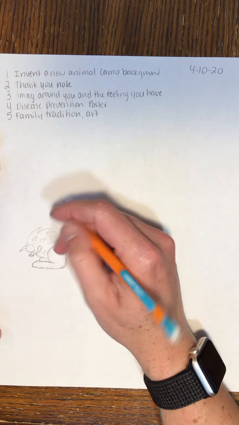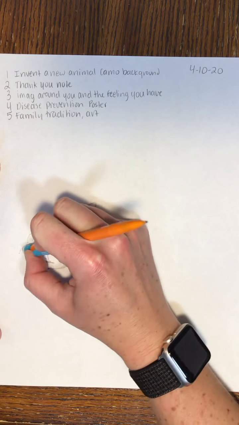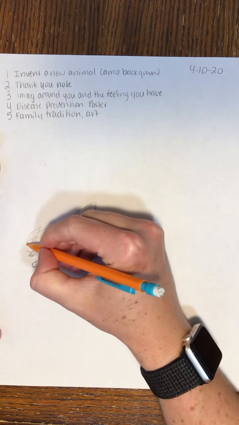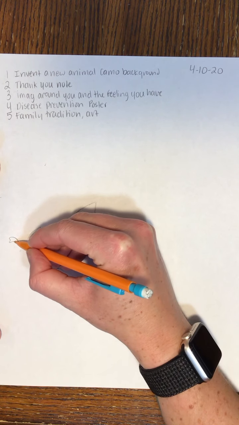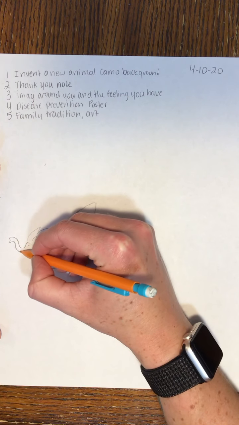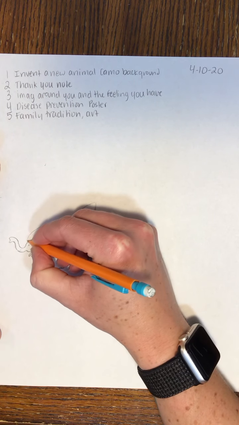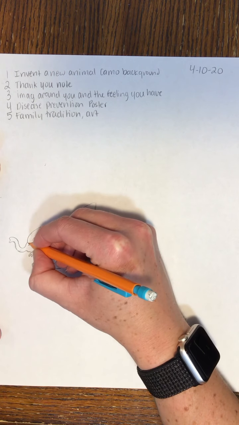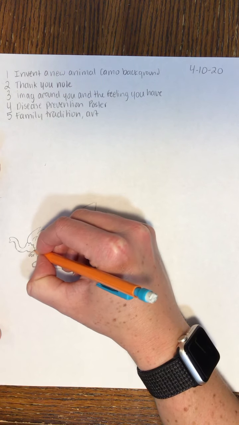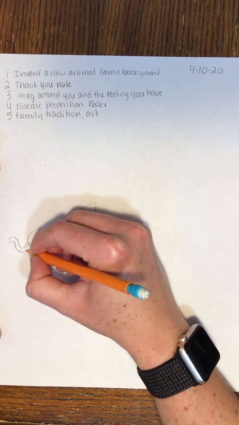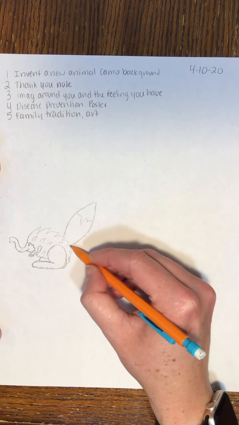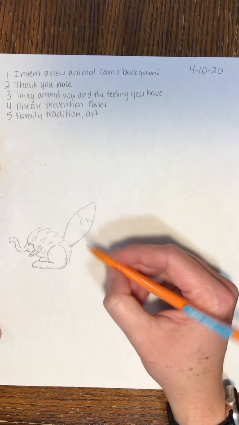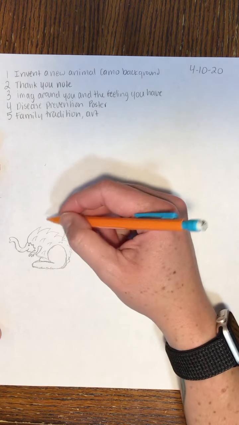Okay, I've decided that bird beak is just not doing it for me, so I'm going to erase it. And I think I'm going to add an elephant trunk instead. So an elephant trunk is curvy like the letter S. It has a little curve at the end, and then it just follows back to the face. The last thing I'm going to add is going to be a narwhal horn.